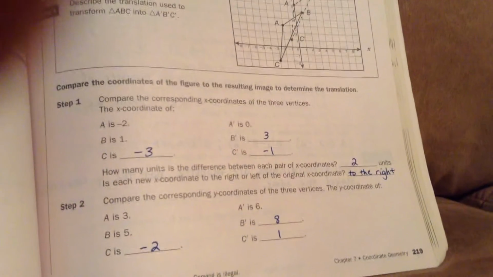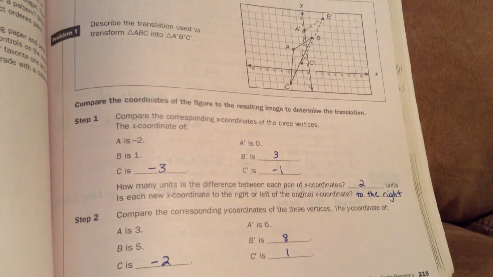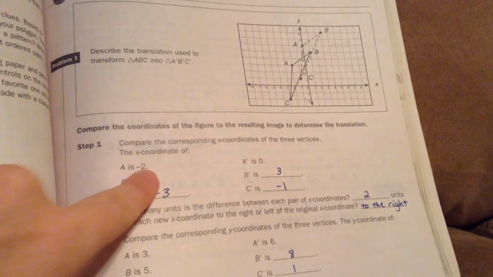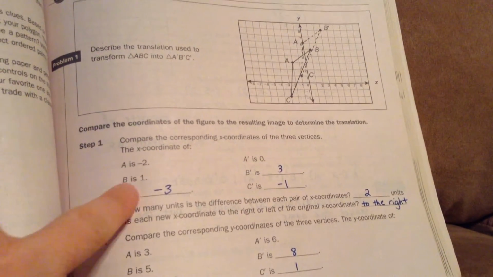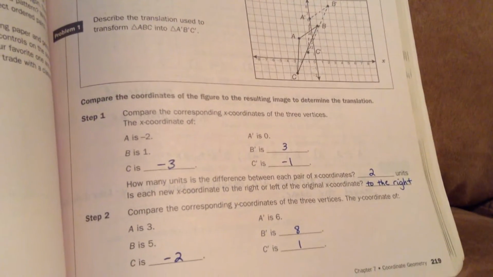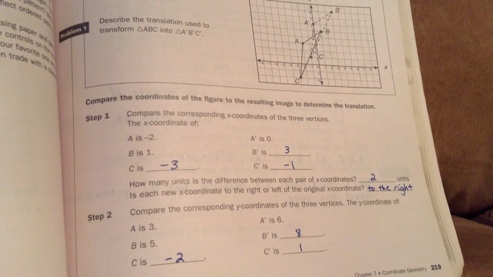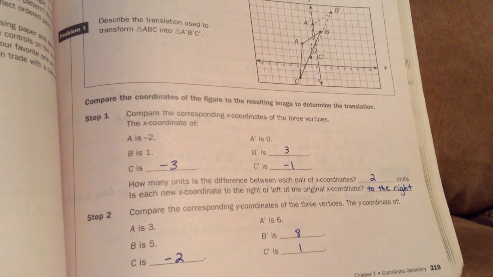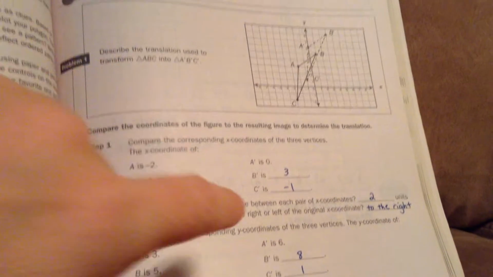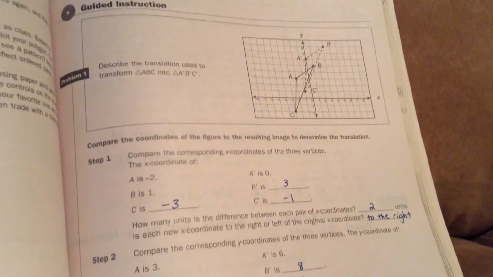It says how many units is the difference between each pair of coordinates? And that's 2 units, because look, -2 and 0, that's 2 units. 1 and 3, that's 2 units. And then -3 and -1, that's 2 units. And they're all to the right. Is the new X coordinate to the left or right of the original? It's to the right, because the first one was drawn here, and then they moved it to the right. The new one is the dashed-looking one.